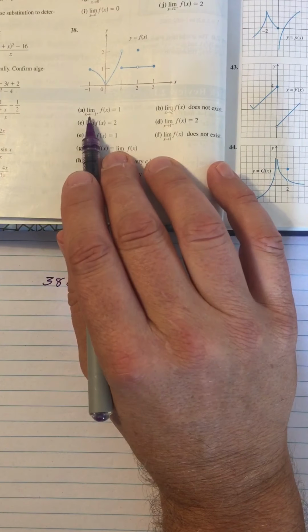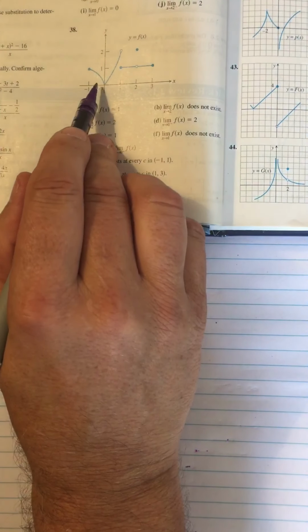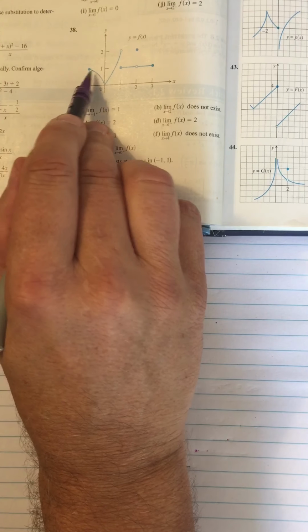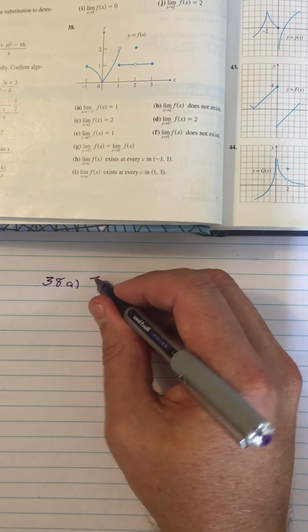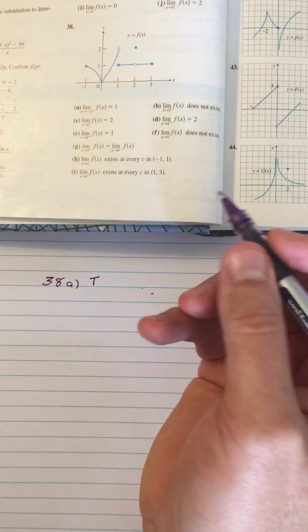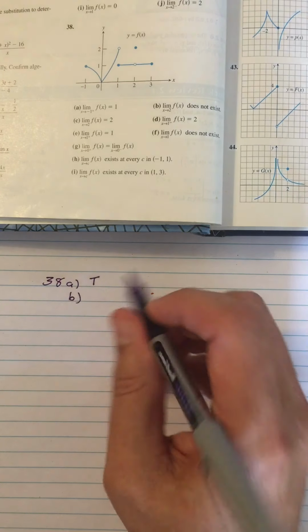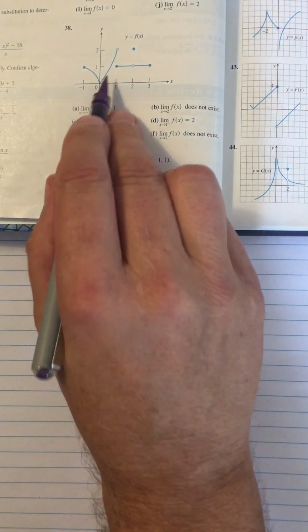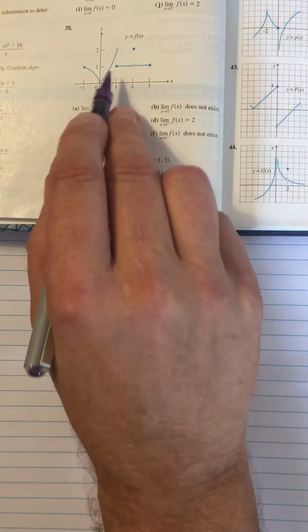This one says the limit as x approaches -1 from the right is 1. So as we approach -1 from the right, do we approach the value of 1? Yes, we do. So part A, it's true, and there's no way I can justify it because it's a one-sided limit, so I'm just going to leave it at that. Part B says, the limit as x approaches 2 of f of x does not exist. No, you know what? The limit as x approaches 2 does exist.